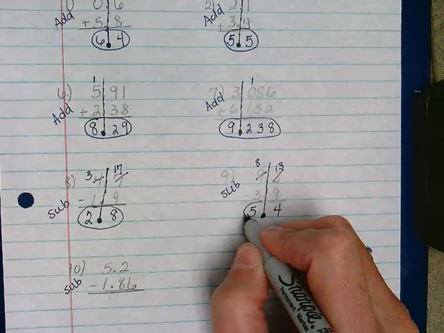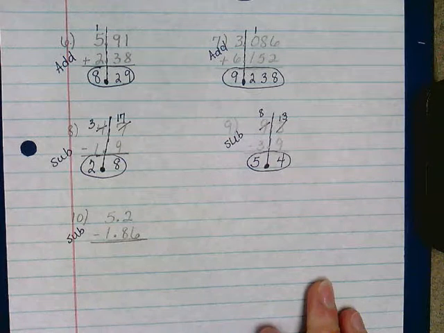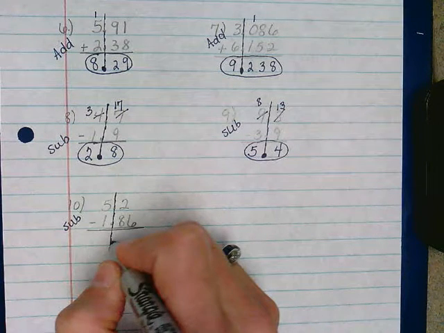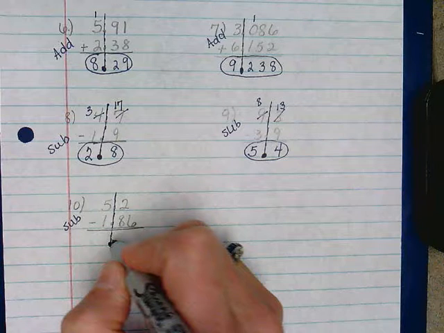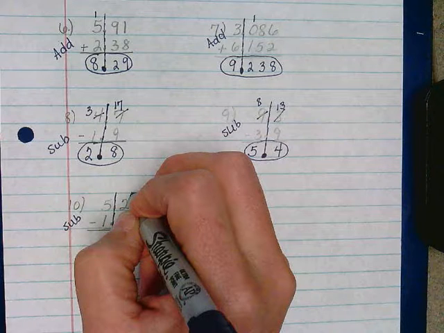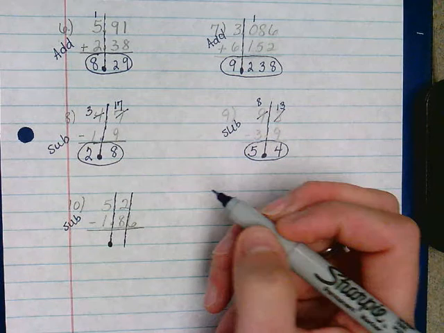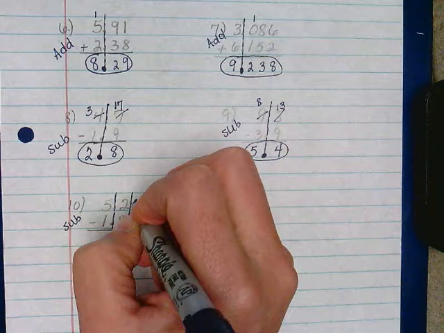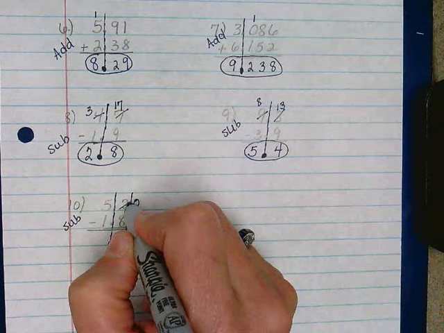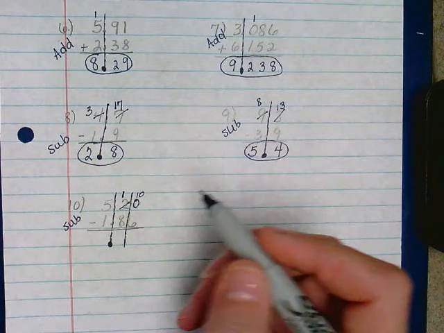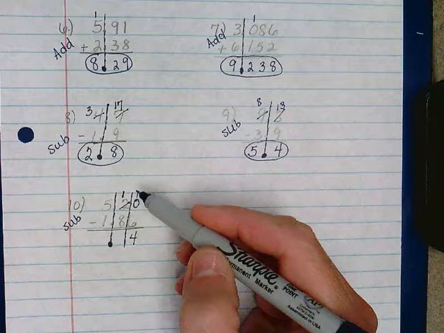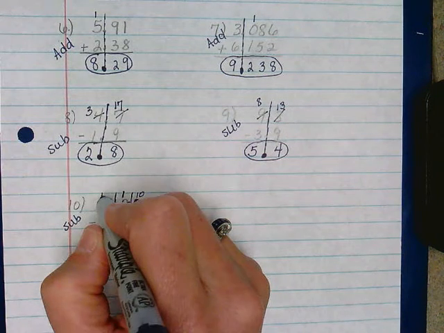Number 10, again, last but most important, is line your decimals up, drop your decimal straight below. Now if you'll notice, this one does not have, our top digit does not have enough digits, so I can go ahead and add a 0 as a placeholder. Since I can't do 0 minus 6, I borrow from the 2, and it now becomes 1. And now we have 10. 10 minus 6 becomes 4. I cannot do 1 take away 8, so I have to borrow one more time. 5 now becomes 4, and I give 10 ones over to this column.